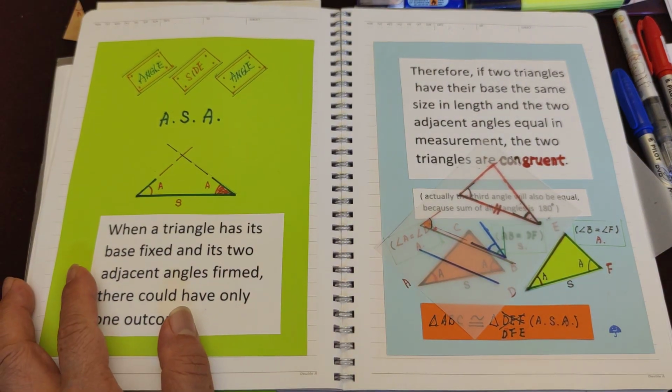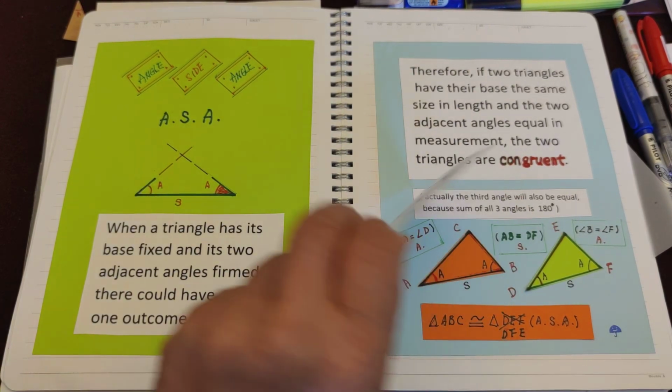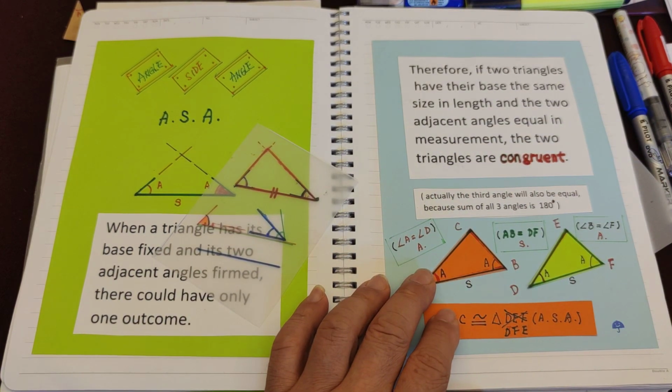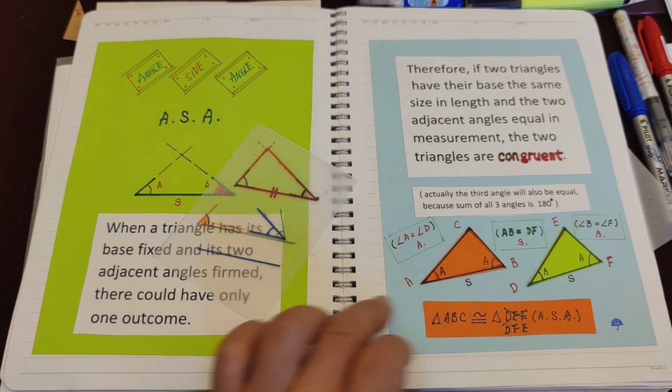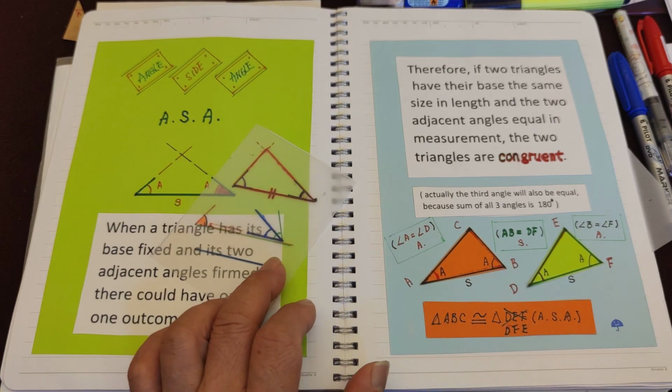Situation 2. When a triangle has its base fixed and the two adjacent angles also fixed, you cannot change the shape of it without movement of the arms, that is, changing the angles or the length of the base. There is only one outcome. Therefore, if two triangles have their base the same in length and the two adjacent angles equal in measurement, then the two triangles are said to be congruent.